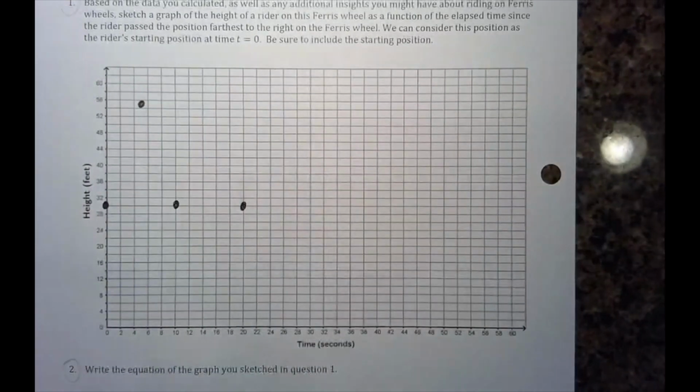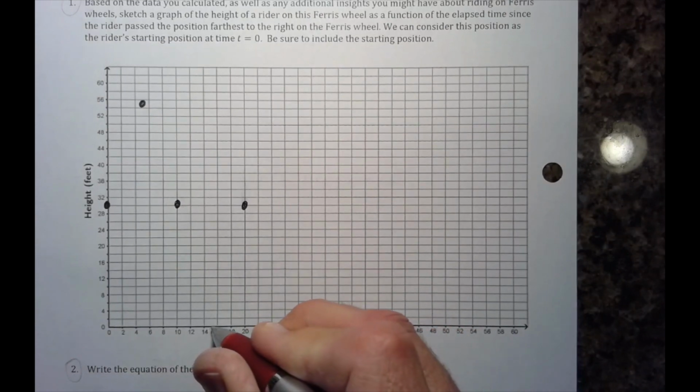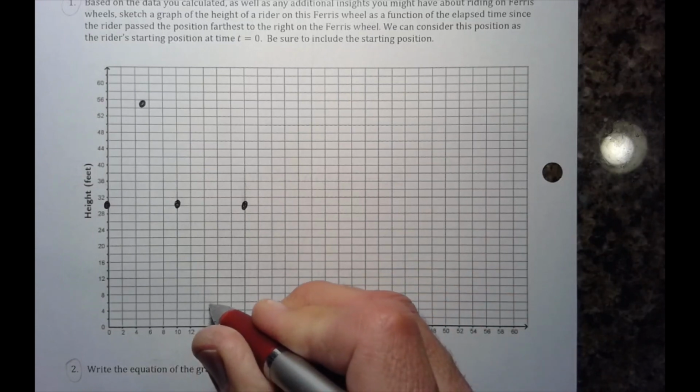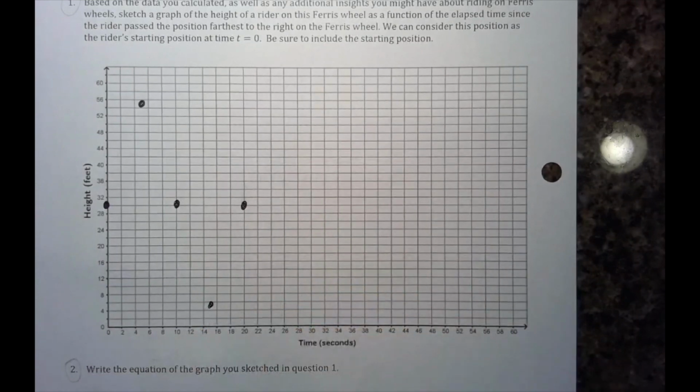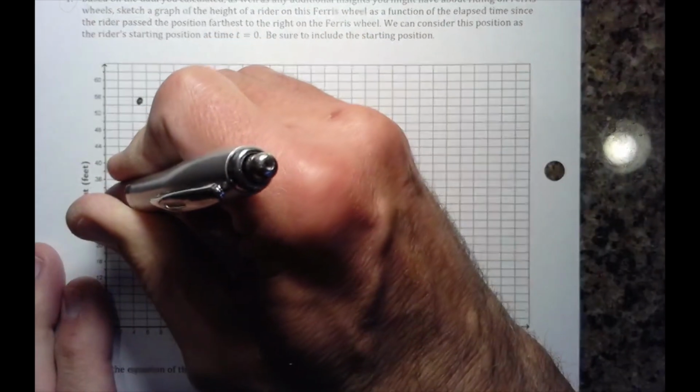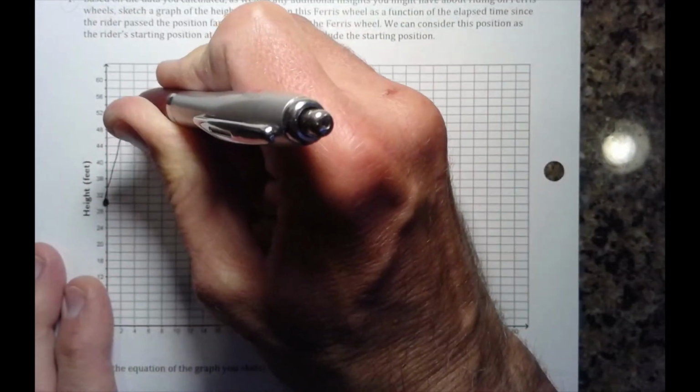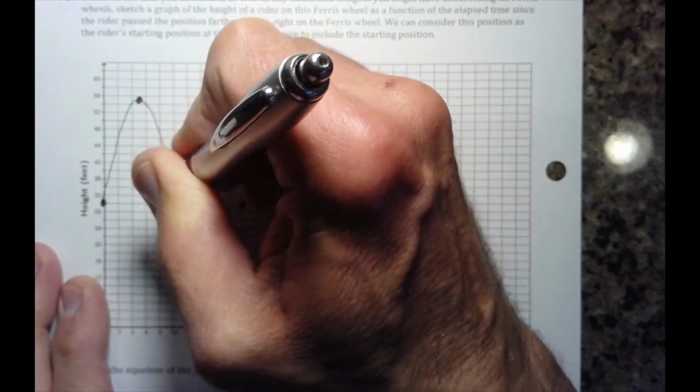And then the closest I get to the ground is 5 feet above the ground because I'm 30 feet up from the axle, but the radius of that wheel is 25. And that happens when I'm 3/4 of the way around, which is 15 seconds. So 15 seconds is between 14 and 16, and I'm 5 feet off the ground. So here's 4, here's 6, so 5 is right there. So if you imagine the Ferris wheel is a nice smooth ride, connecting those points, this is the graph of the height above the ground of that Ferris wheel.